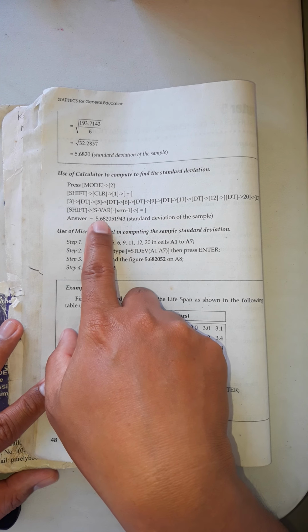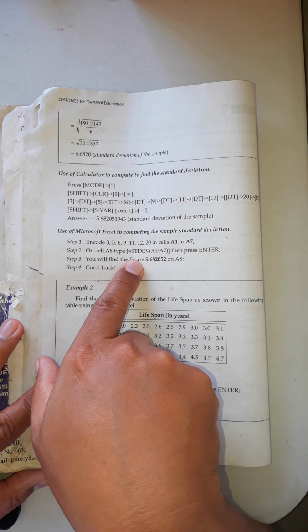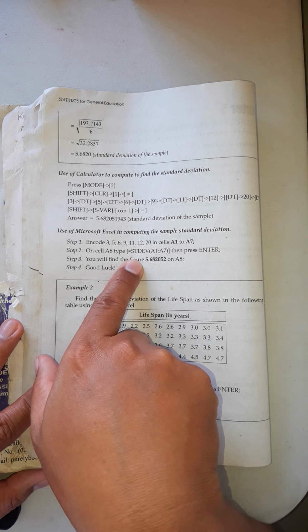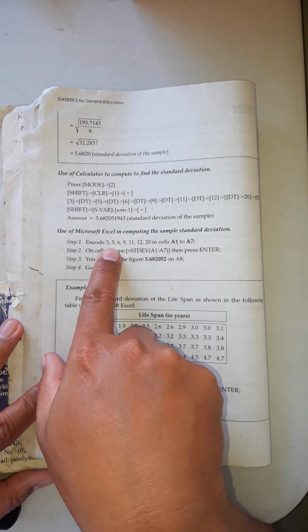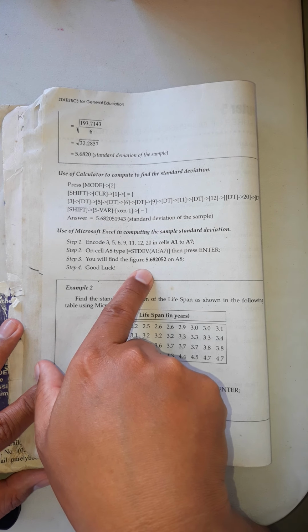But lain-lain, so dili na ako ma-generalize sa calcu. Sa Excel, pwede na ito ma-generalize, no? So, STDEV, or standard deviation, from A1 to A7, considering mo na yung data diha. Then, on the A8, you will find the answer. Okay? 5.68.